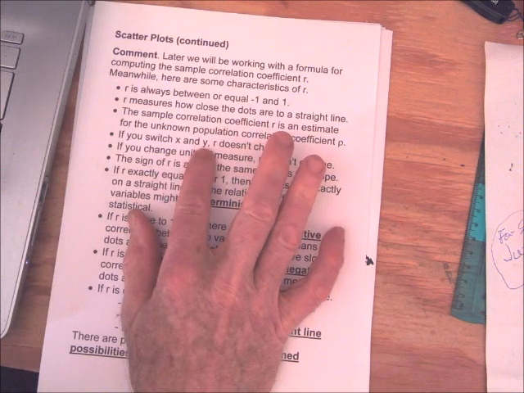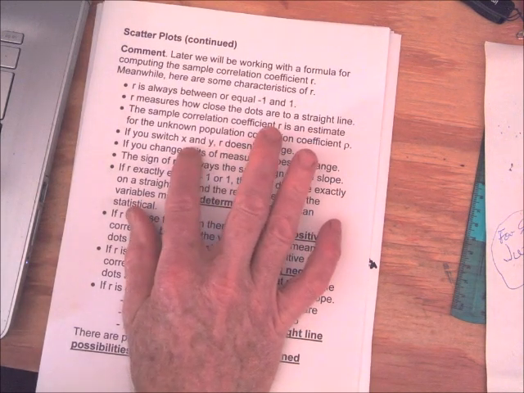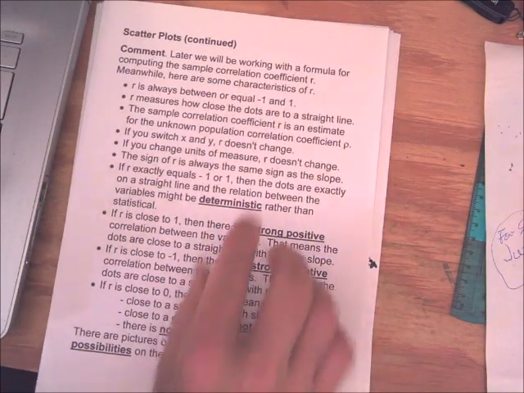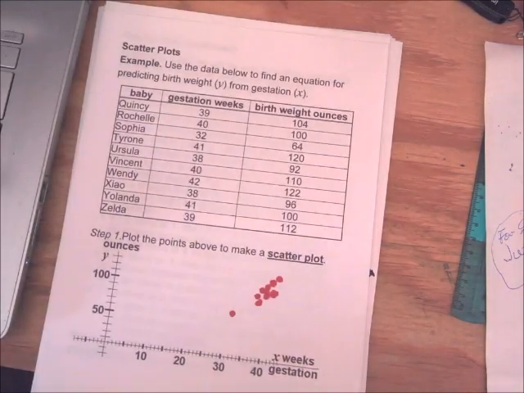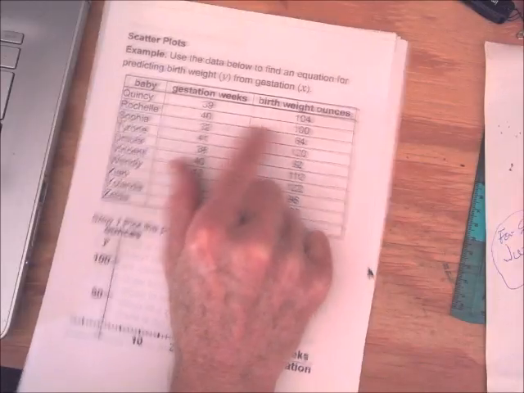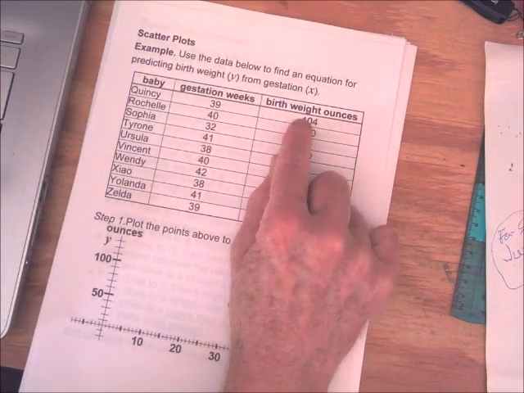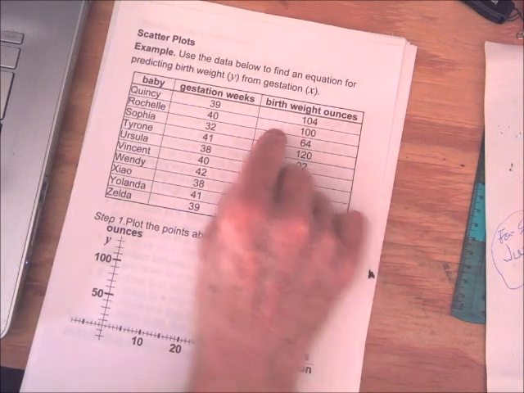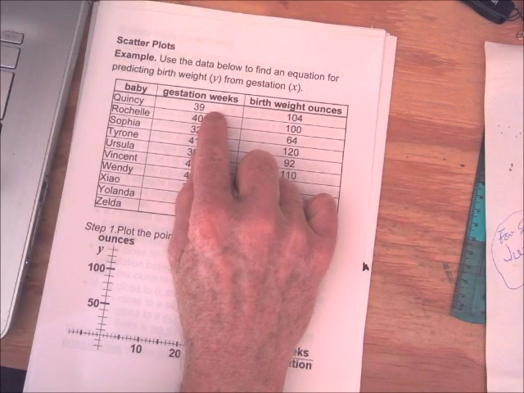If you switch X and Y, the correlation coefficient doesn't change. If X is related to Y, then Y is related to X. If you change the units of measure, R doesn't change. It just tells the relationship between the two variables. So if we had measured days and pounds instead of weeks and ounces, so if we measured the length of pregnancy in days and the birth weight in pounds, it's not going to change the correlation coefficient.